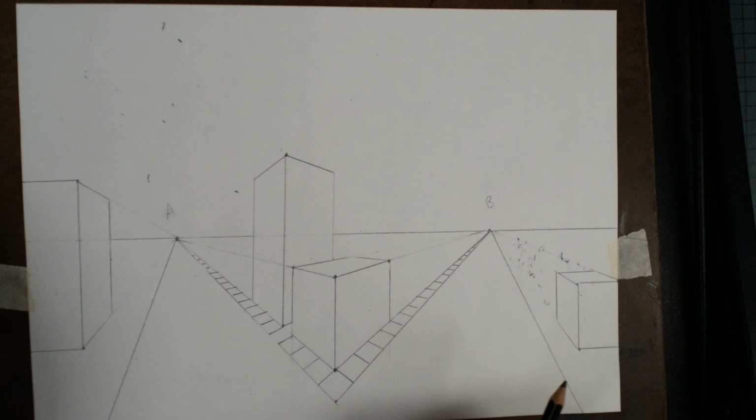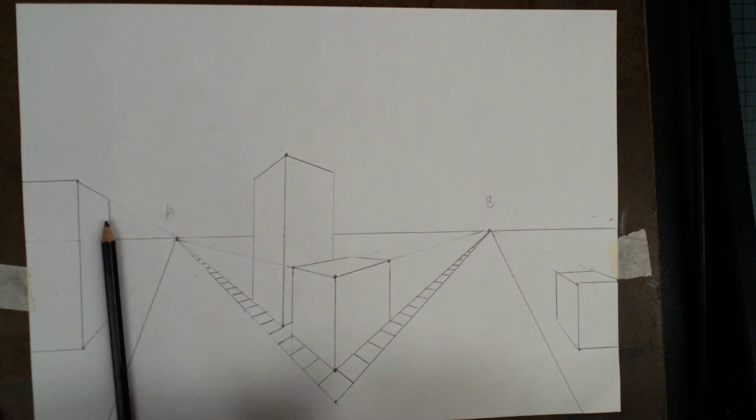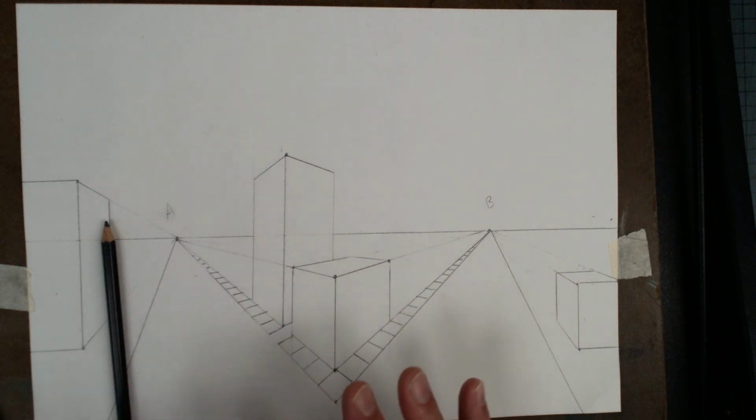So right now, if we look at this, let me blow off my eraser shavings. We have four buildings, a road, and a sidewalk. Very cool. So now we've got the foundations for our city. Next video we're going to start putting in some detail, go over windows and doors, and maybe do some architectural patterns.